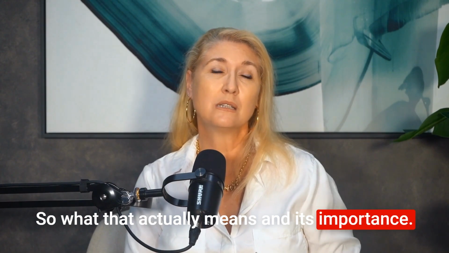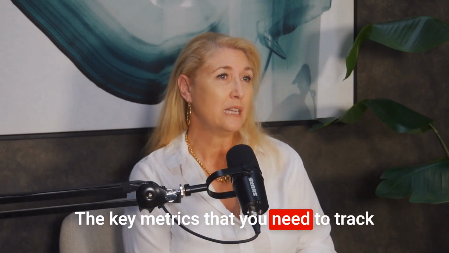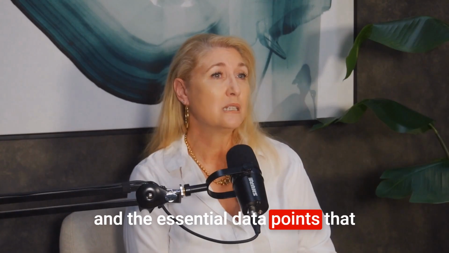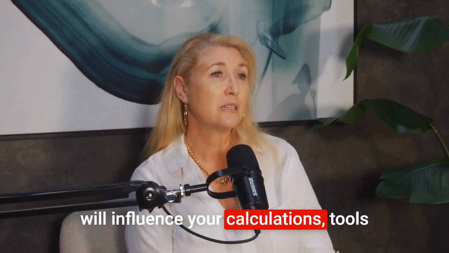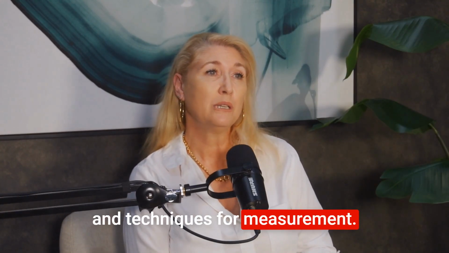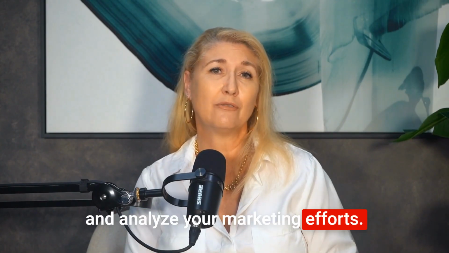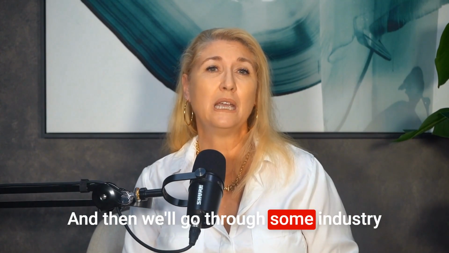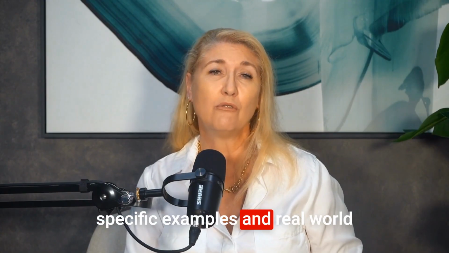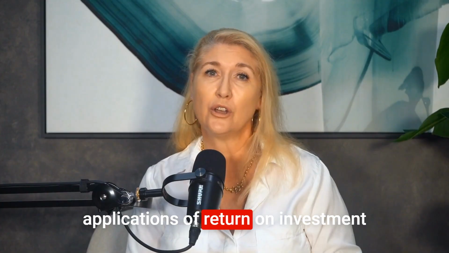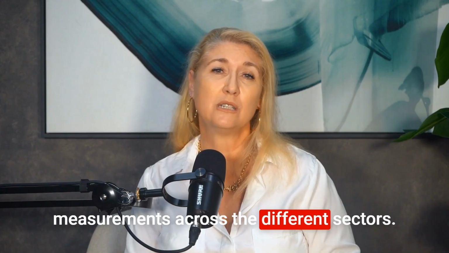and its importance, the key metrics that you need to track and the essential data points that will influence your calculations, tools and techniques for measurement, so basically how to effectively measure and analyze your marketing efforts. And then we'll go through some industry-specific examples and real-world applications of return on investment measurements across the different sectors.